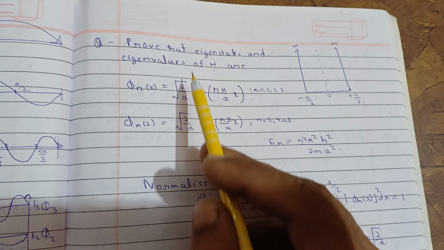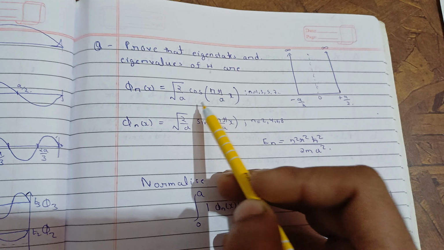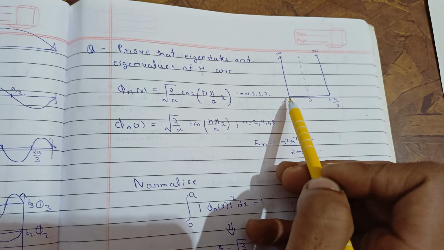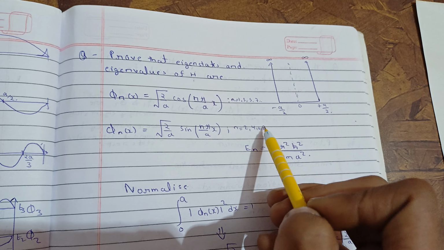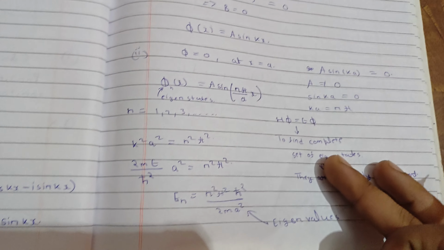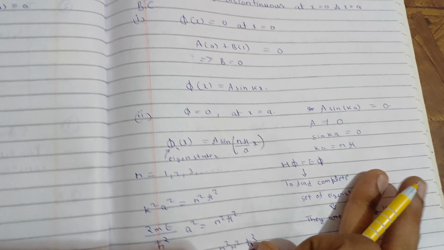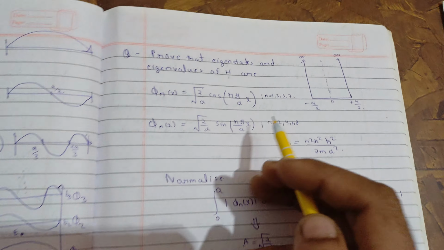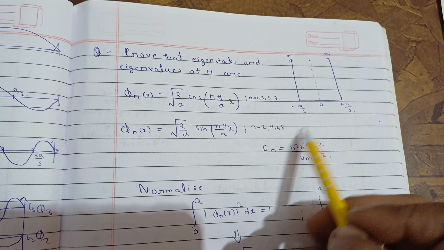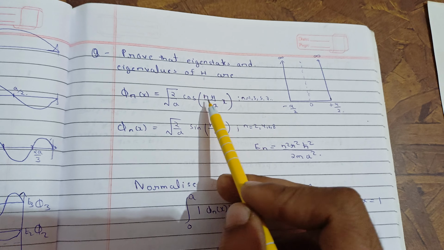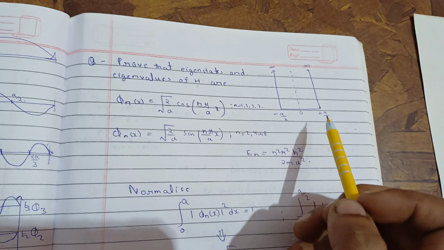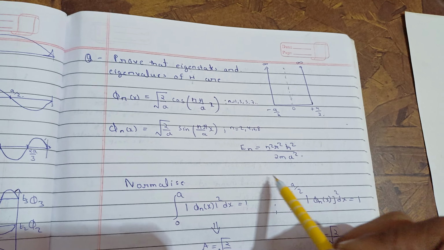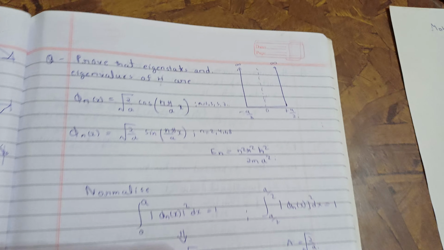Means √(2/a) is the value of A after normalization, and cos(nπx/a) for n equal to 1, 3, 5, 7. So for different n, you will get cos for the odd ones, and for the even ones you will get sine. Here in the asymmetric case you get sine for all the values, but here you will get sine and cos for even and odd. So odd states will be cos and even states will be sine. You need to prove this, and in the next lecture I will provide the solution. You must try it by yourself first, only then it will be helpful.